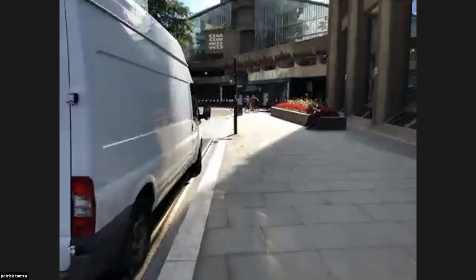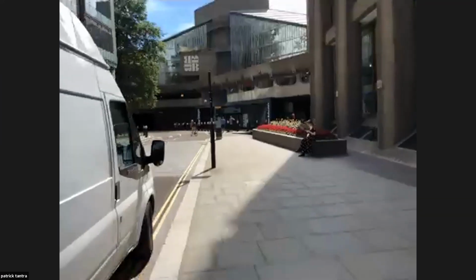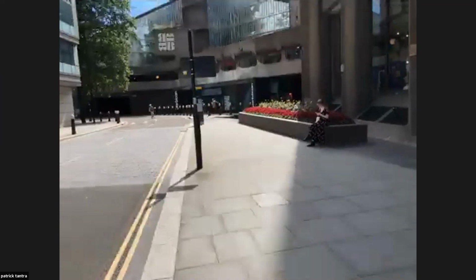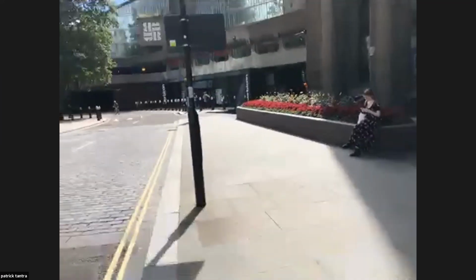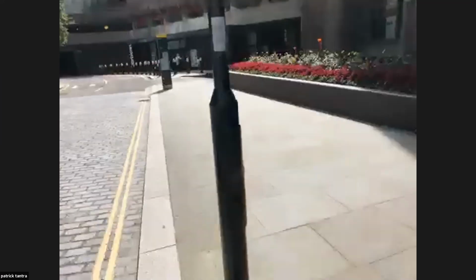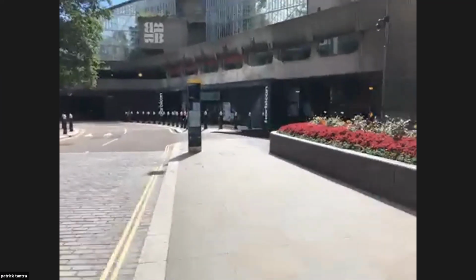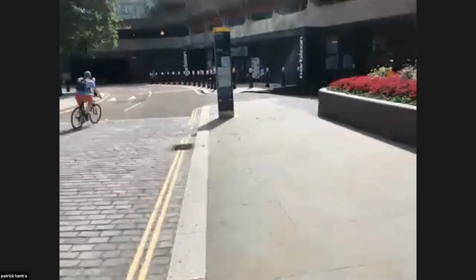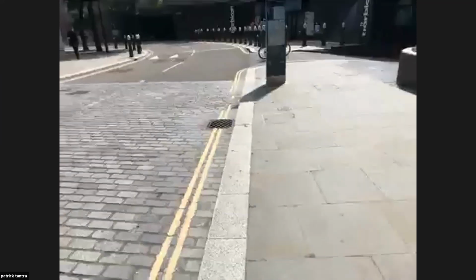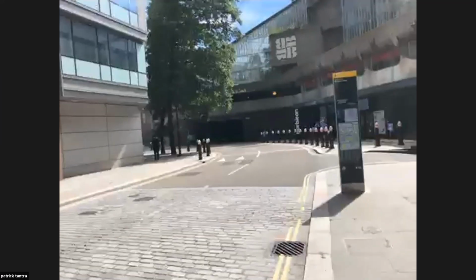Okay, so we're at the end of the street. That's the entrance into the building, which we won't be going into today, but fortunately we have a video that we made over the weekend, so that Ardi is going to play to you. So this is the entrance from Silk Street. As you can see, it's on a street level.